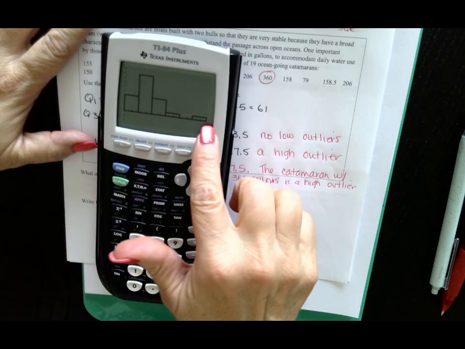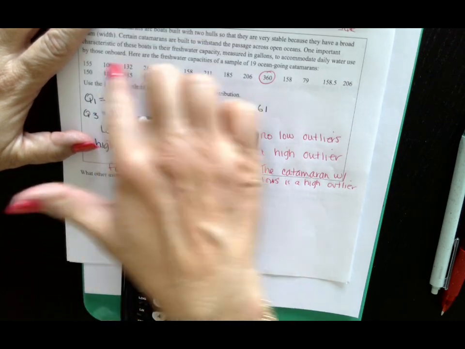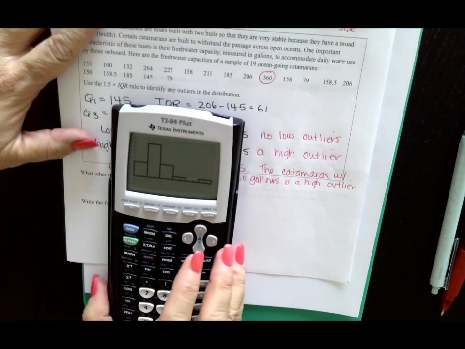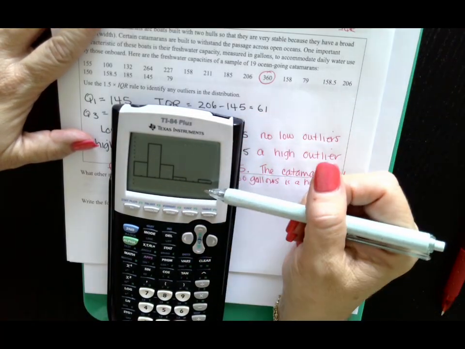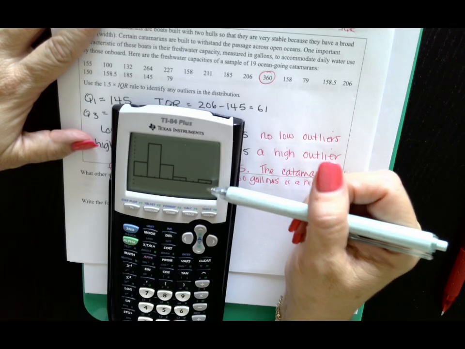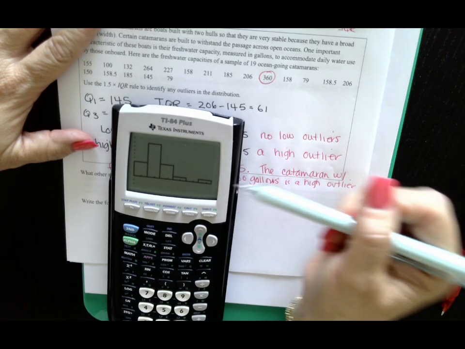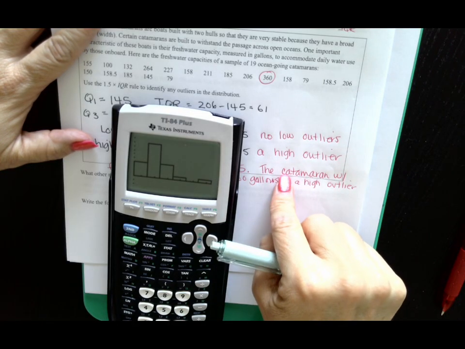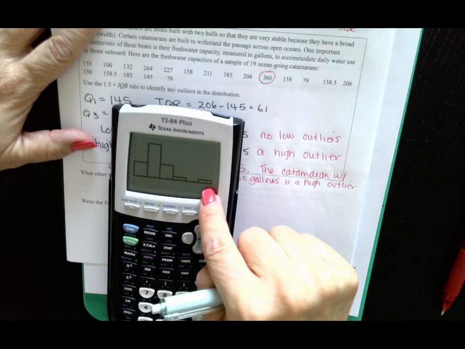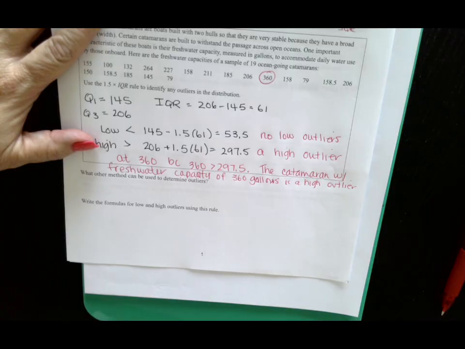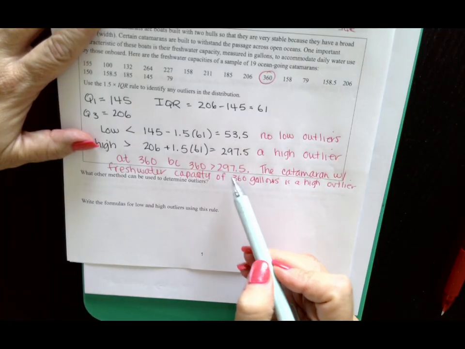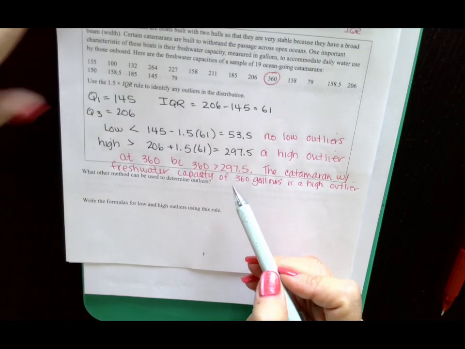And here's my histogram. When we describe the distribution, remember we said we have a potential outlier out here. This is going to be our 360. Well, now we have a way to mathematically justify that. So now we wouldn't just say we have a potential outlier. We would say we do have an outlier, and that outlier happens at 360 because 360 is greater than 297.5.